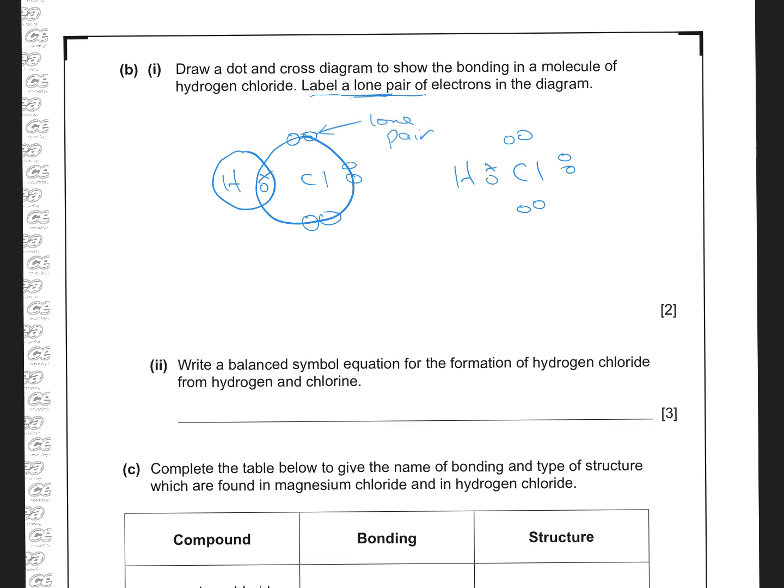On to 2: balance the equation for the formation of this from hydrogen and chlorine. Now, hydrogen and chlorine are diatomic gases. So it's H2 plus Cl2 goes to give HCl. And then to balance it, a 2 is needed in front of the HCl.